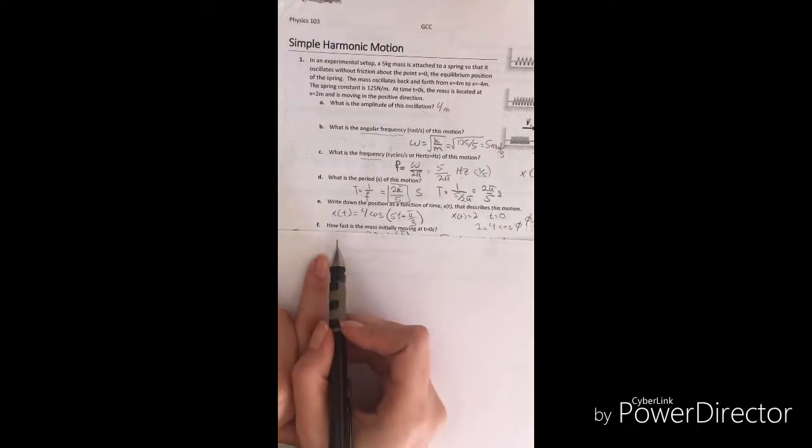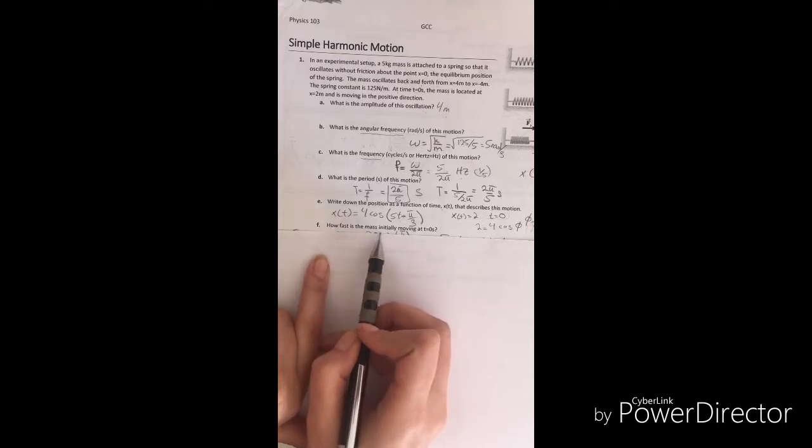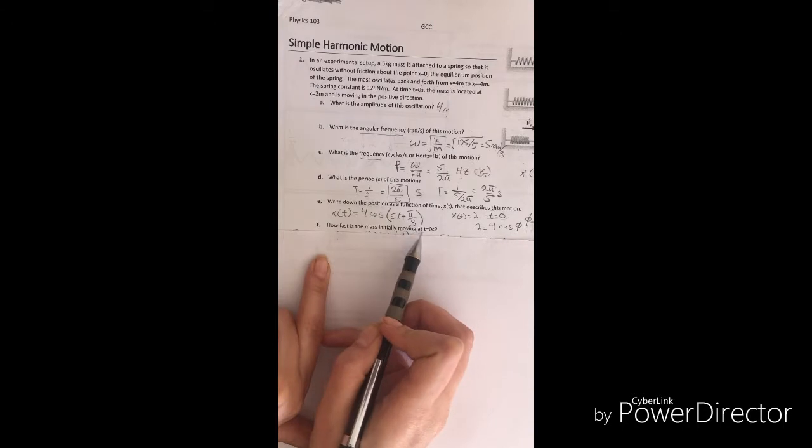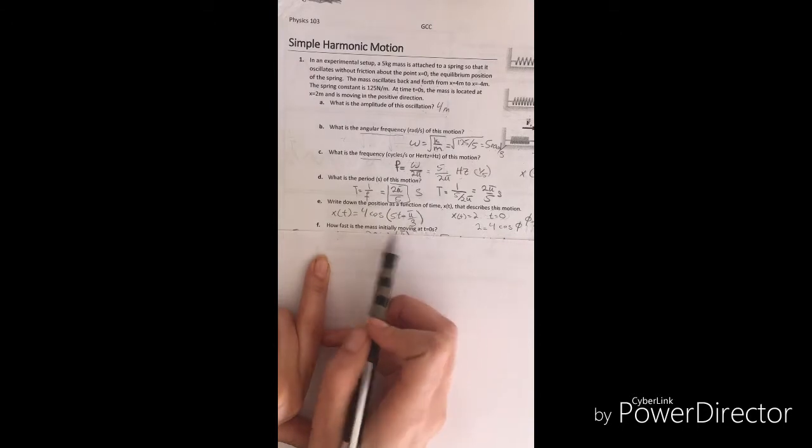In part F, it's asked how fast is the mass initially moving at t equals 0 seconds. So now we want to find the velocity. How can we find the velocity?